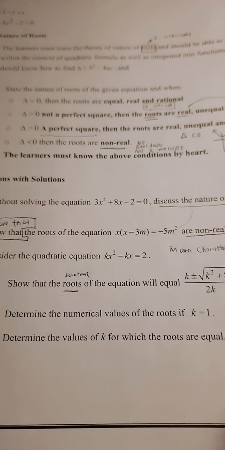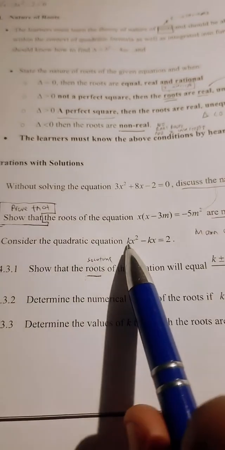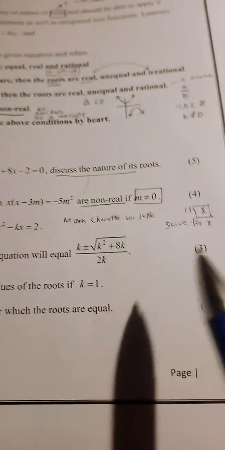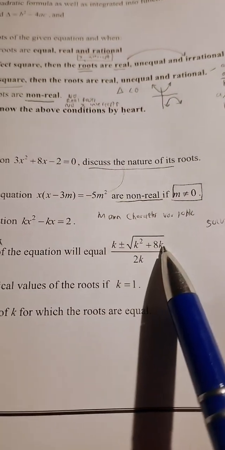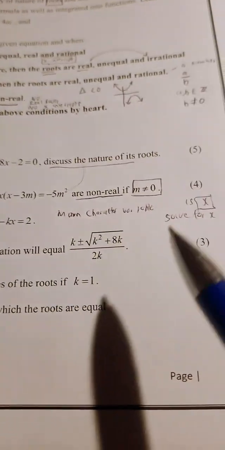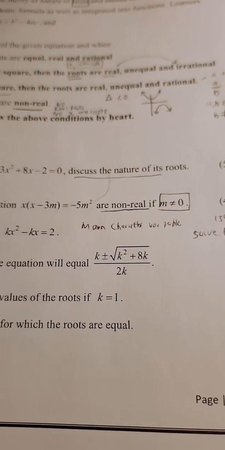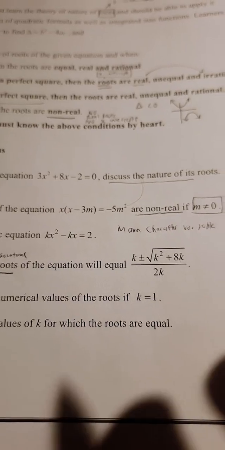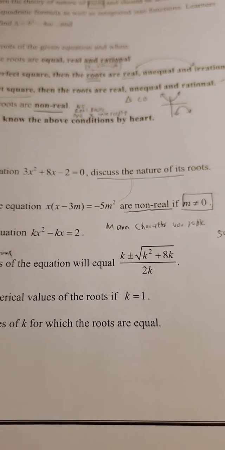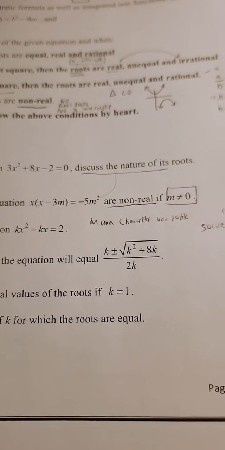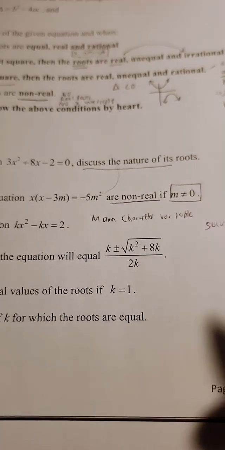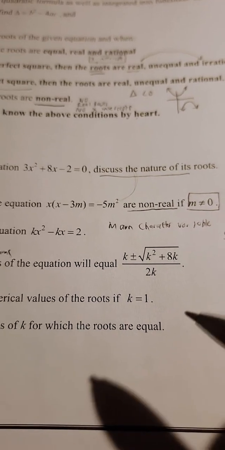They are actually basically saying to us, solve this equation in terms of k. Remember that question that guy posted in the comment section, where he was saying, sir, can I ask you a particular question? And then I said to him, yes, you can. And then he posted his question, which was also reposted just now.